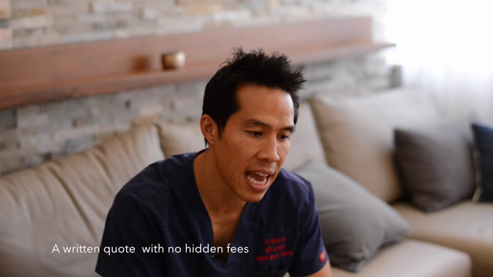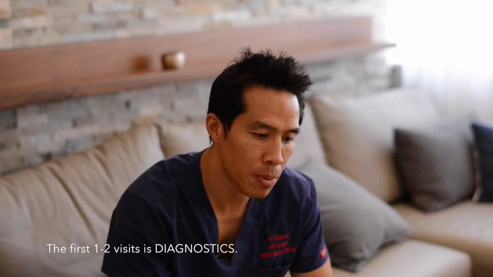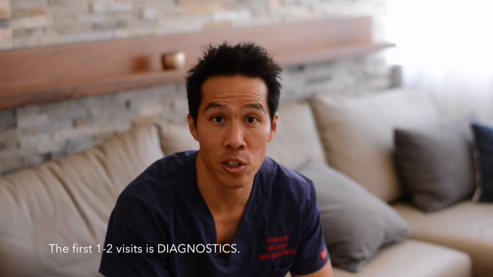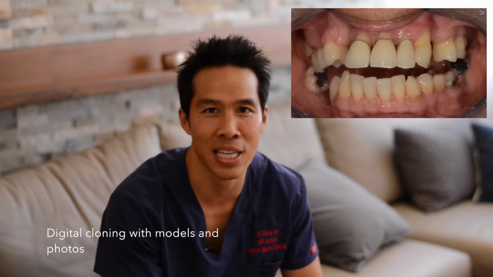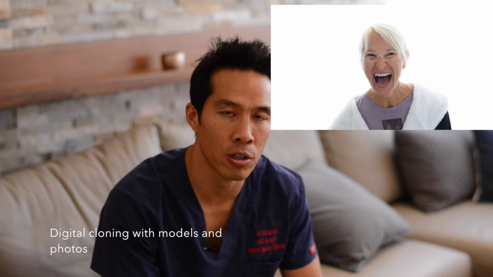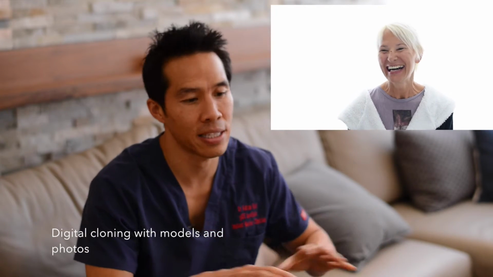If the patient is happy with that quote, that's when they organise appointments to get the all-on-4 surgery completed. The appointments that are most important are usually 1 or 2 diagnostic appointments. At the first diagnostic appointment we collect data, meaning we take models of the patient's mouth, and we take photographs and videos. We then start to use those models and photographs, and really what we call it is 3D cloning or digital cloning of that patient.